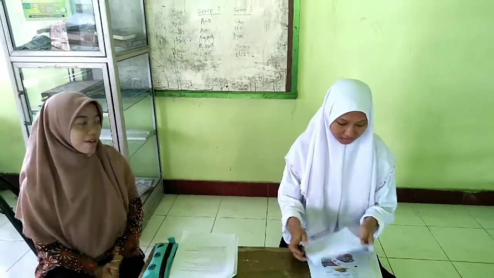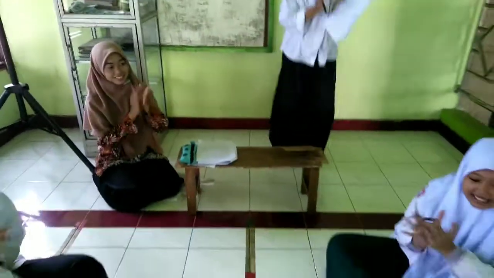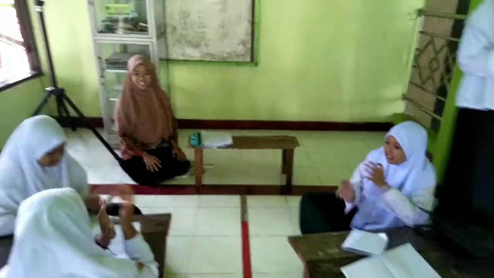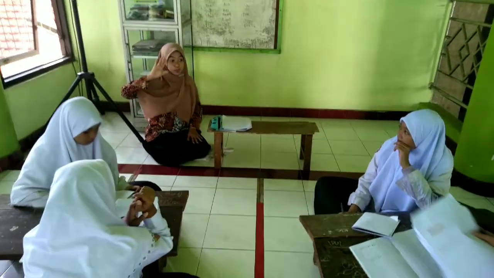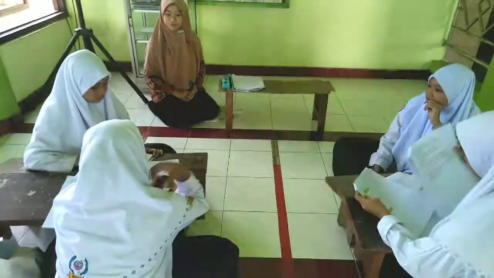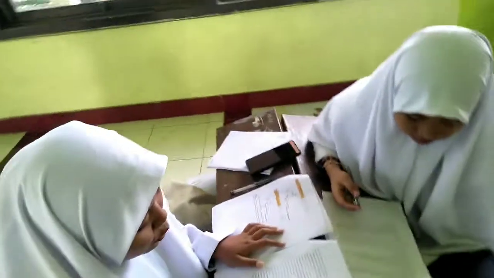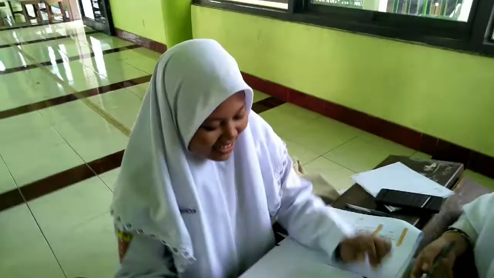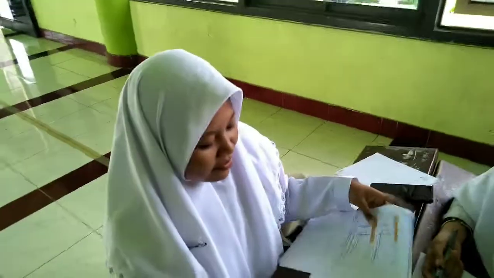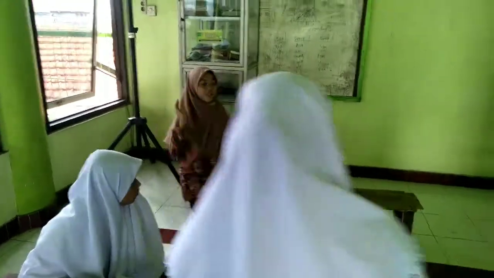Waalaikumsalam warahmatullahi wabarakatuh. Thank you, Rose. Give applause first for Rose. Please go. Is there any response from other groups? Yes. Okay, please, group 2. The graph made by our group is a little different from group 1, ma'am. Okay. Please come to the front of the class to present your graph to your friends. Please give applause for group 2.